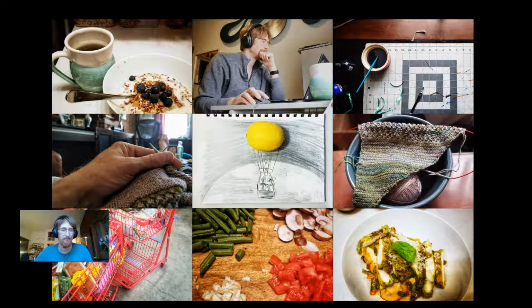But then in my downtime, I always try to find time to work on knitting the scarf, which I've been working on for what seems like forever. And then of course, cooking and going grocery shopping. These are our essential things. I've been doing a lot of cooking for me and my wife. So I try to capture various pictures from throughout the day.